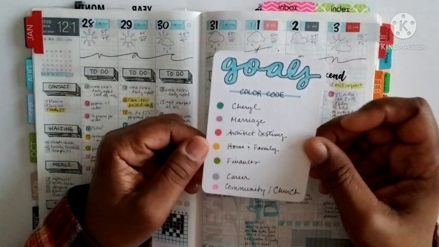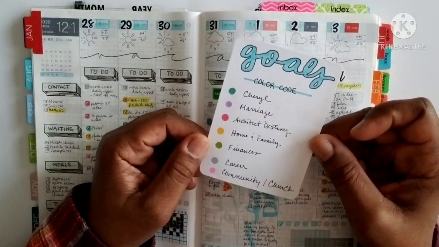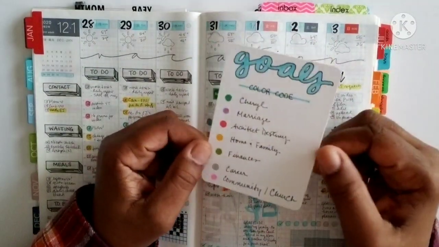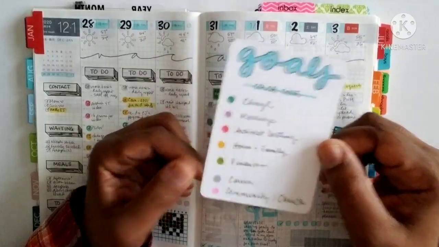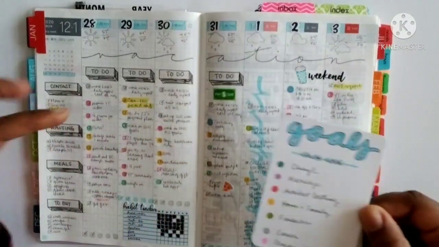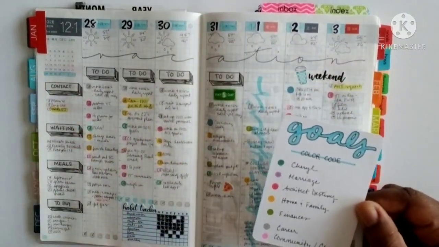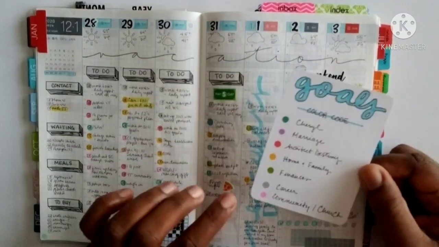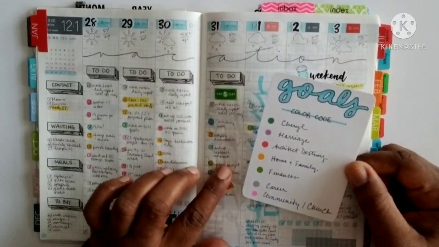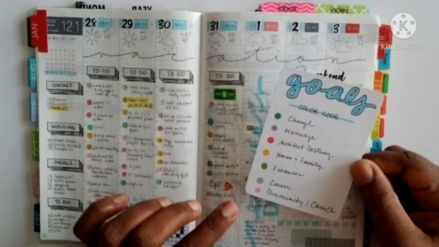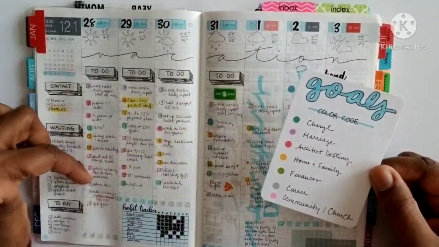And so this is my color code, and you've seen this if you've seen my goal videos and some of my planning videos from this year. I just started using this. And so these colored dots, and I don't have my Zig clean color dots in here with me right now, but that's what I use to do my color coding.